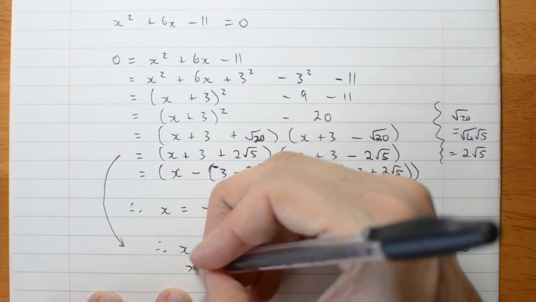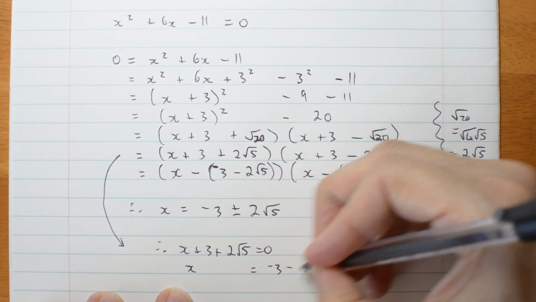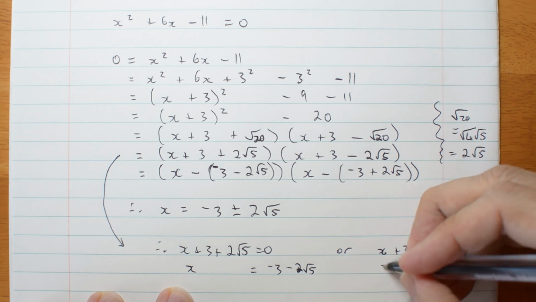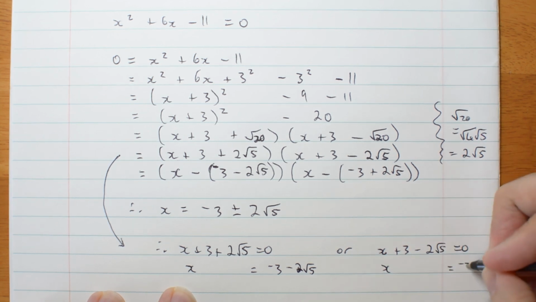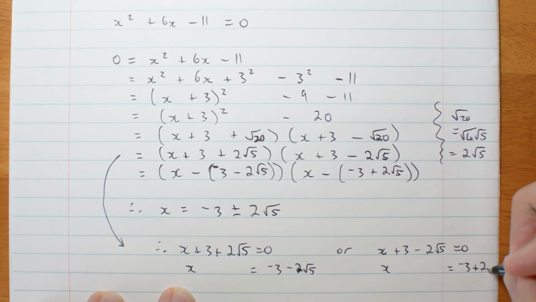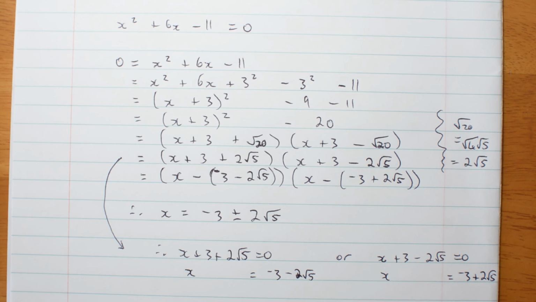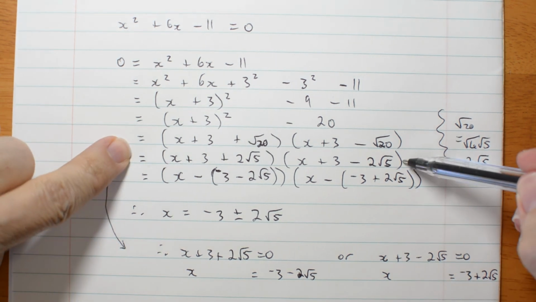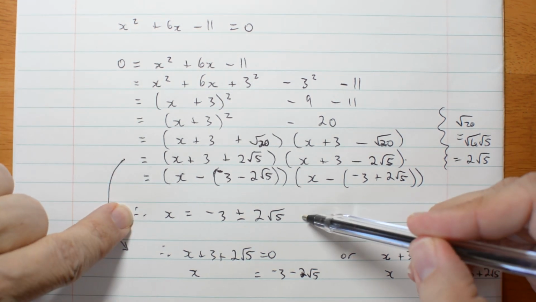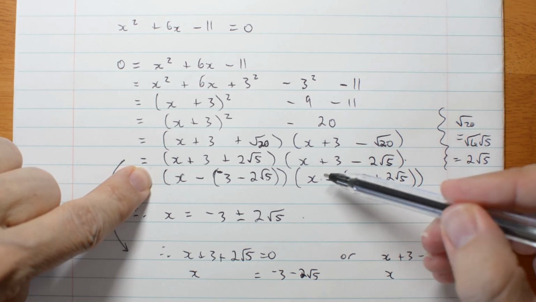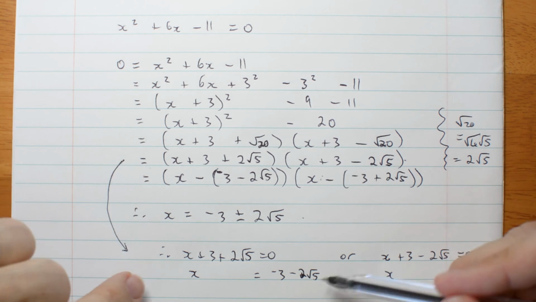And you will end up with x being negative 3 minus 2 root 5, or x being negative 3 plus 2 root 5. So I have got the same solutions. The best method is to go straight from here to here, if you can. If not, do this. If that's still too difficult for you, yes, you can still do that.